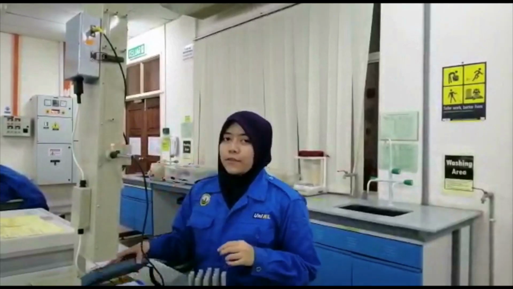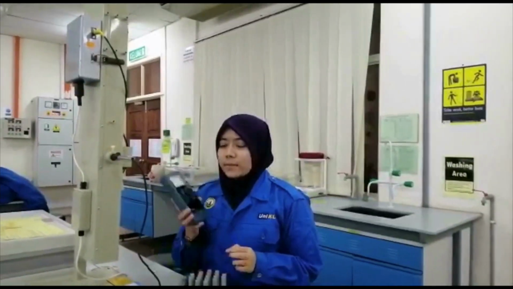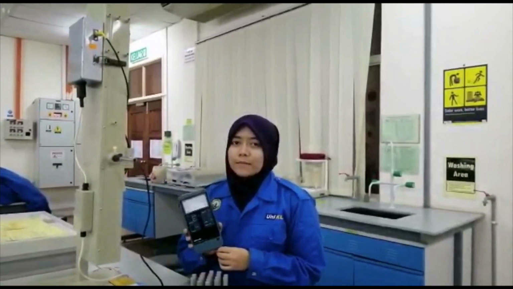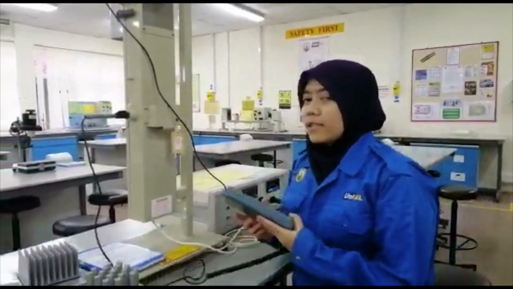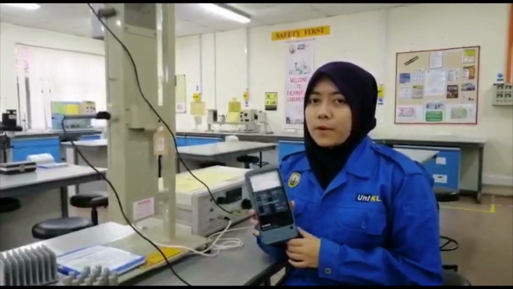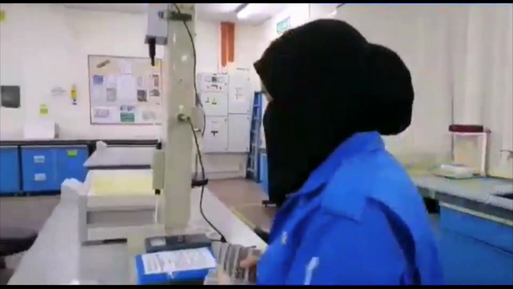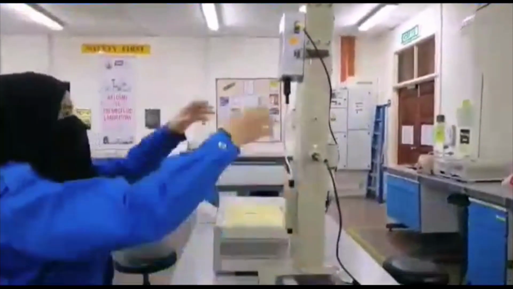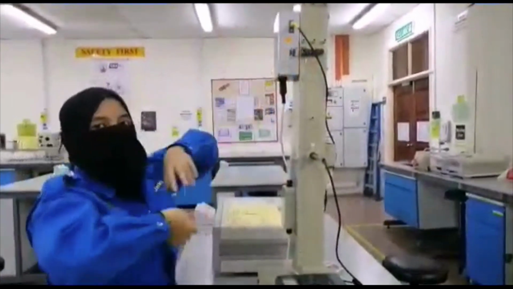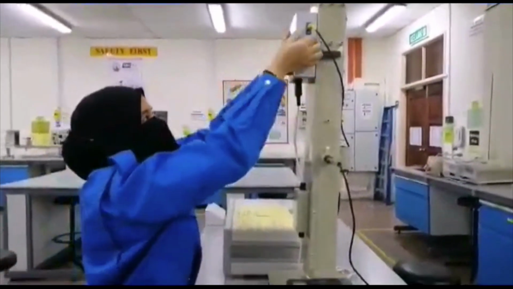Set the fan to 1.0 meter per second by using the thermal anemometer. Wait 3 minutes and then take the temperature reading. After that, set the thermal anemometer to 1.5 meter per second. Wait 3 minutes again and then take the temperature reading. Now we will remove the flat plate.